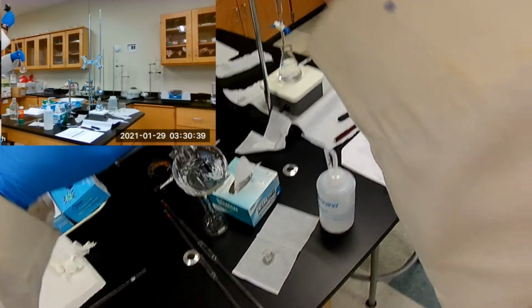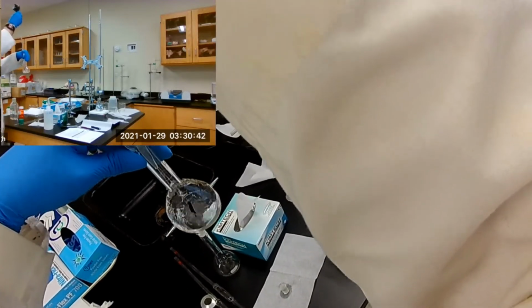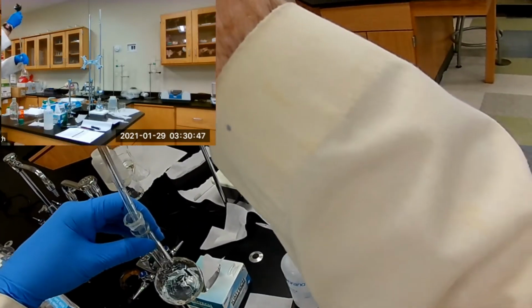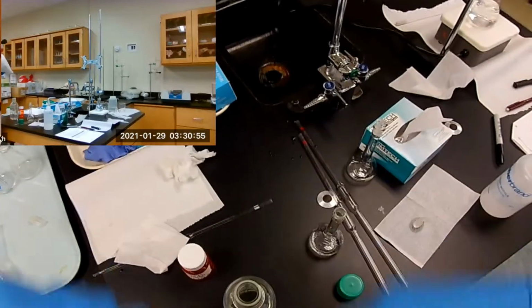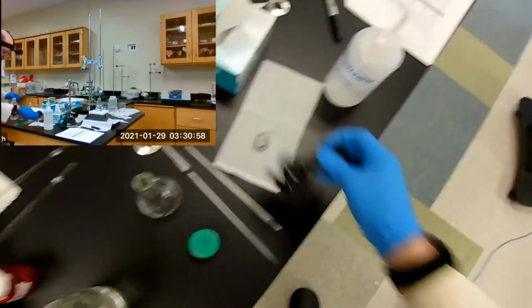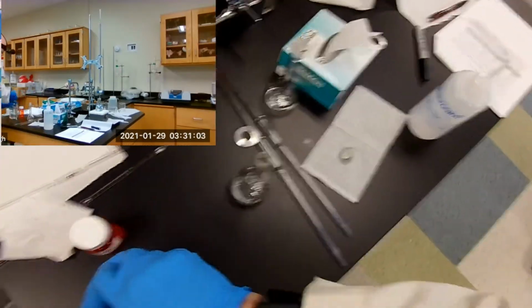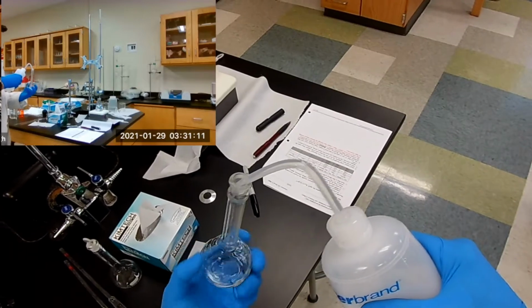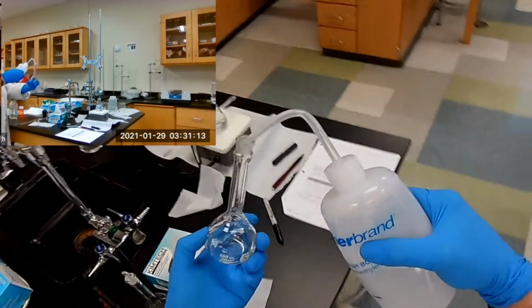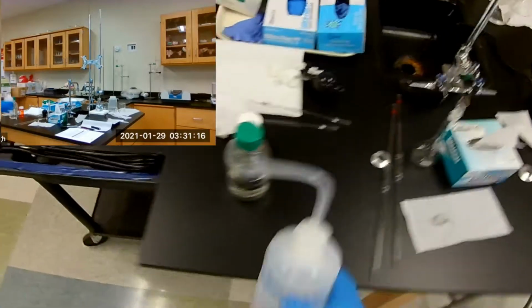Oh, what is that doing? Oh, okay. I saw a little reaction there before it reached equilibrium. Okay. Now we need to rinse it down. I think I will use the dispenser over here.